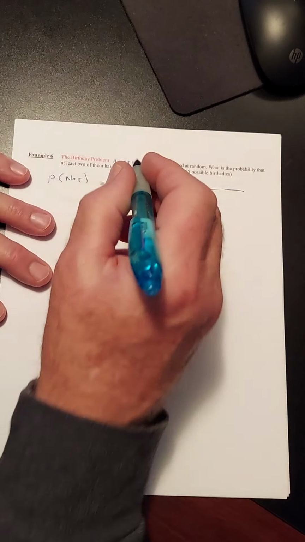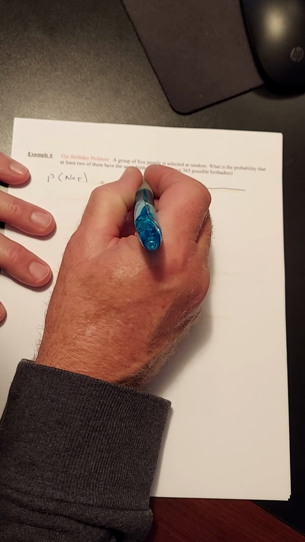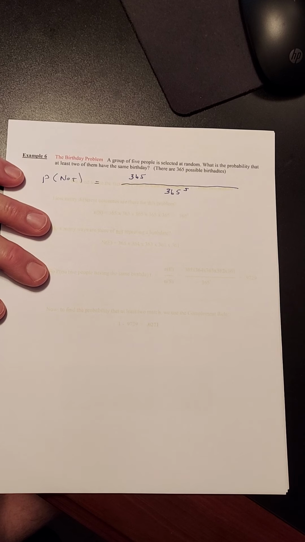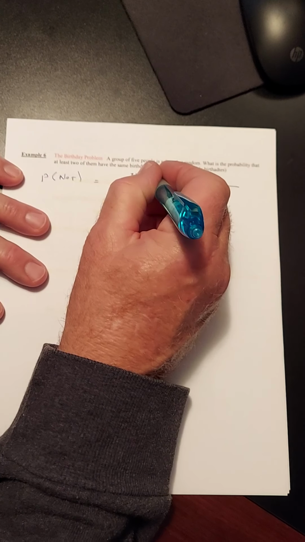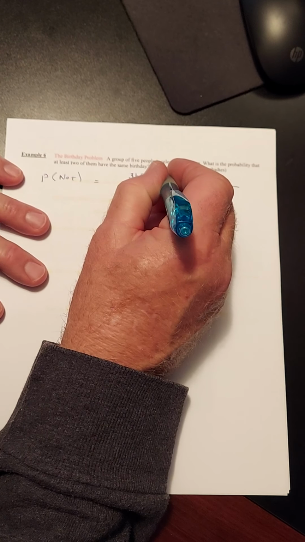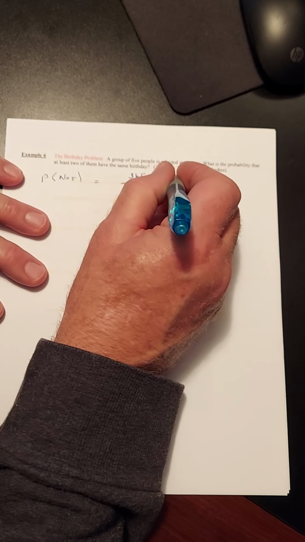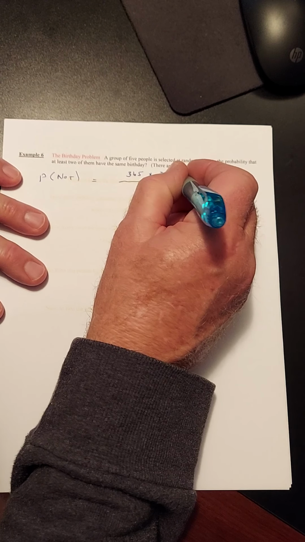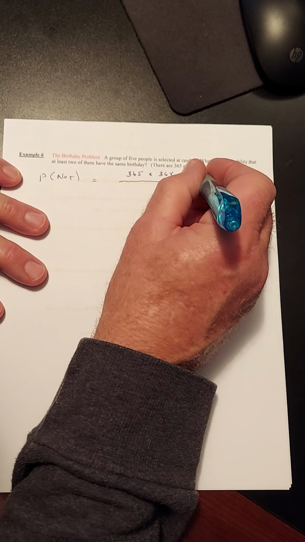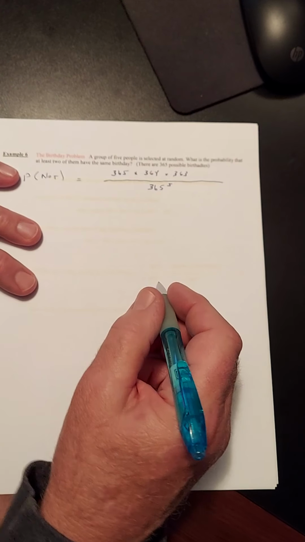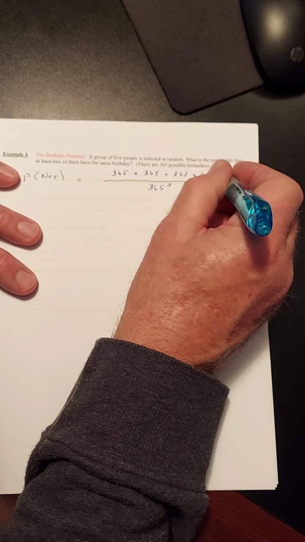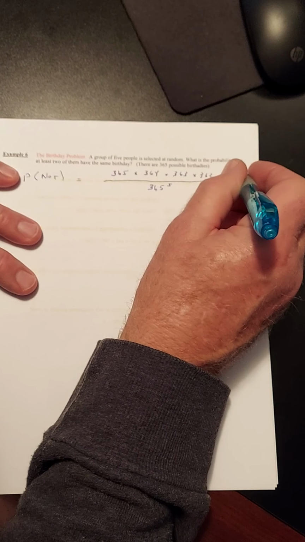Now your top number, if it does not repeat, your top number is going to be 365. You go to the first person, how many different birthdays could they have? 365. But once they take a birthday, since you cannot repeat, the next person only has 364 choices. And once they take a birthday, the next person is only going to have 363 choices. And the next one's going to be 362. And the next one's going to be 361. There's your 5 people.